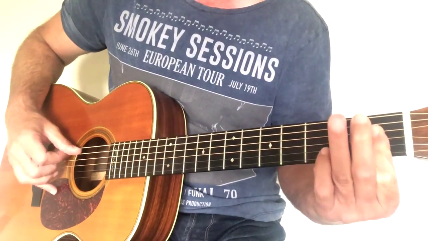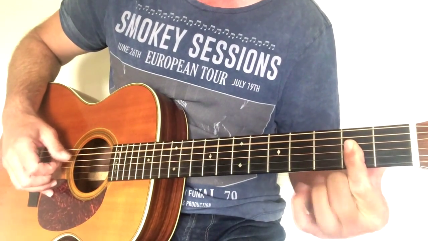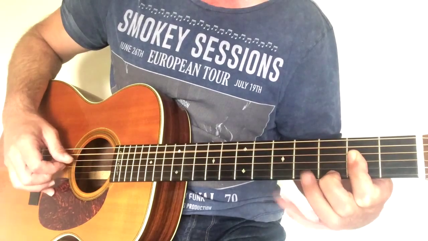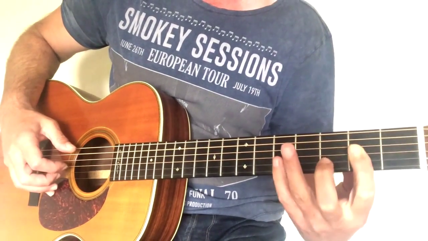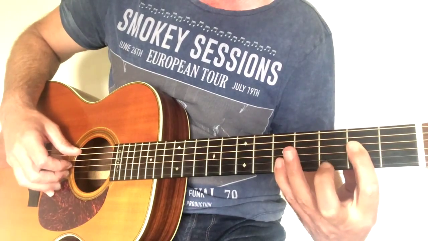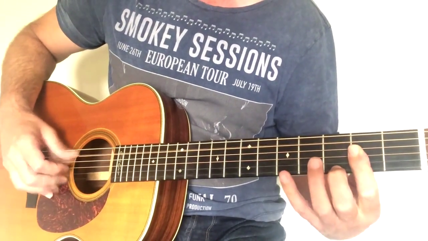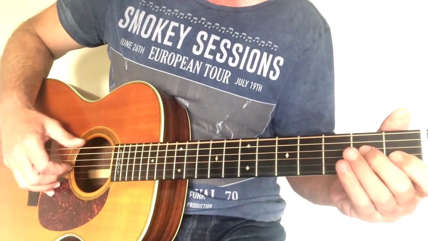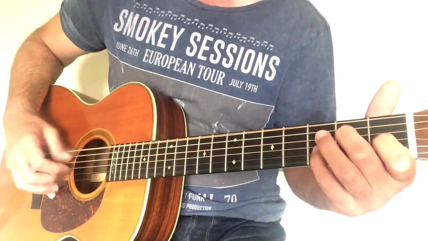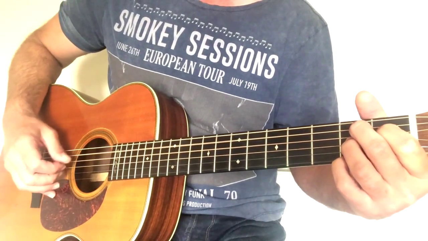Then it goes into an A, which I slide like a long A, A7, just that. Little finger coming up to the 2nd string, 5th fret. So you get back into your E, B7 there.